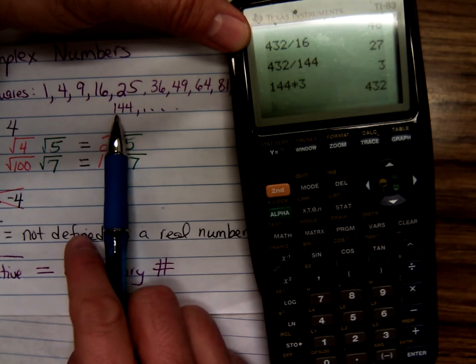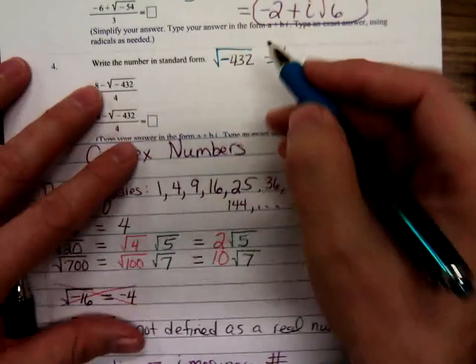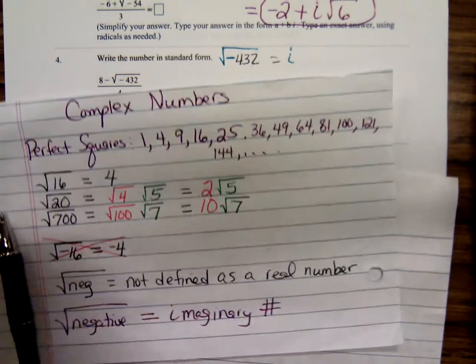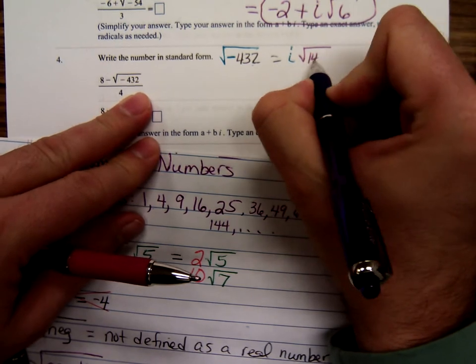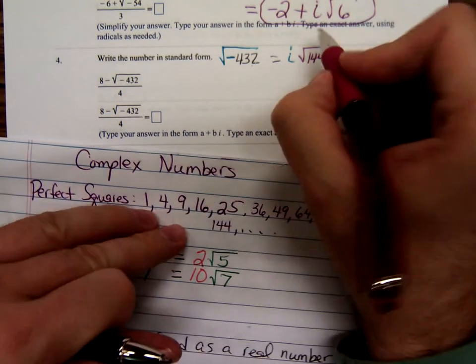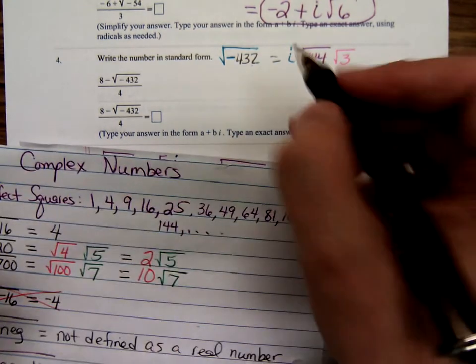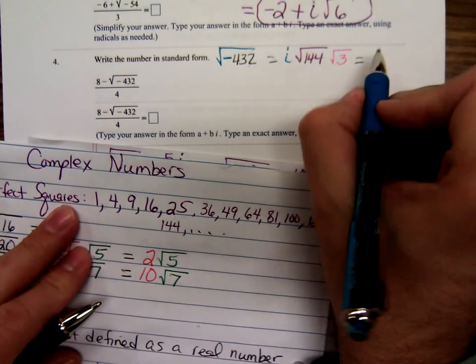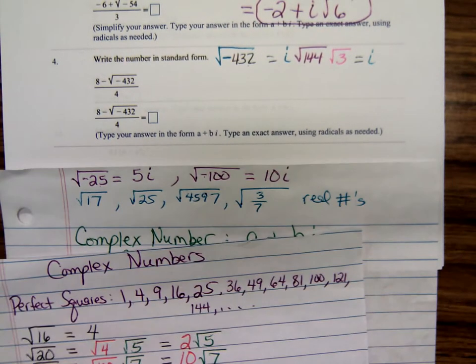12. So this one, I'm going to rewrite this 432 as 144 times 3. And all of that reduces just to, we have the blue i. The purple 144 is a purple what? 12.